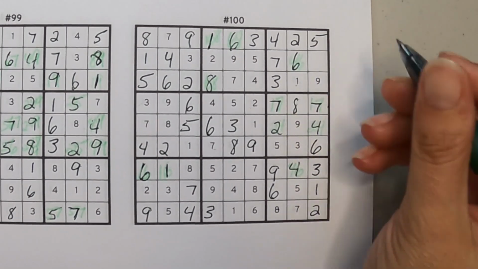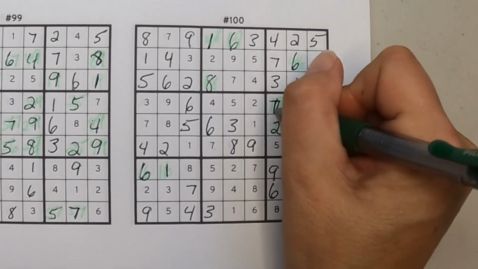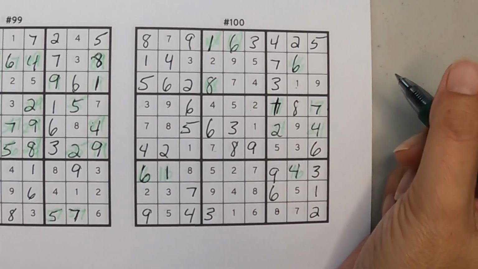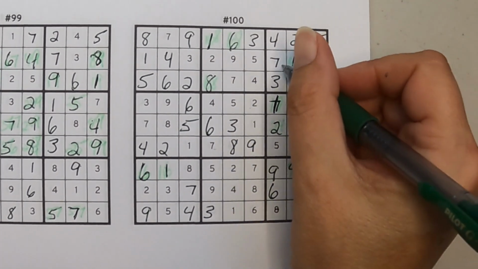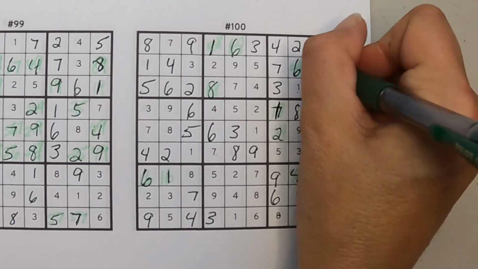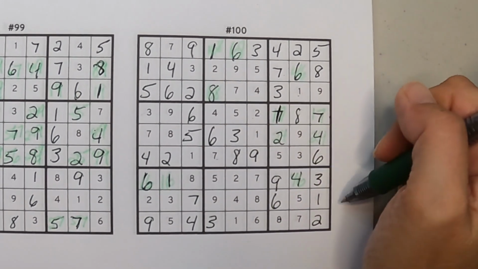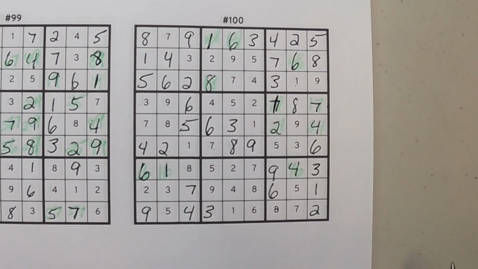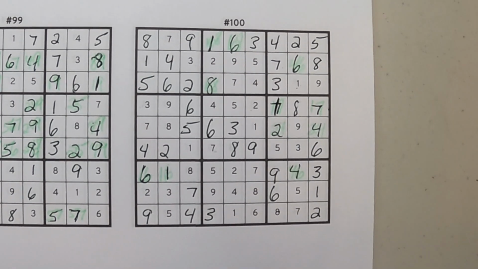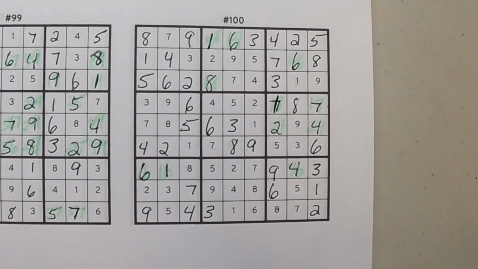So for this column then, we're missing a 1. And if that's our 7, this is our 8, and it fits in here too, so I think we're okay. I think I just miswrote a 7 instead of a 1 there.